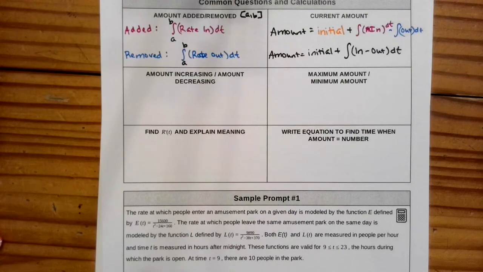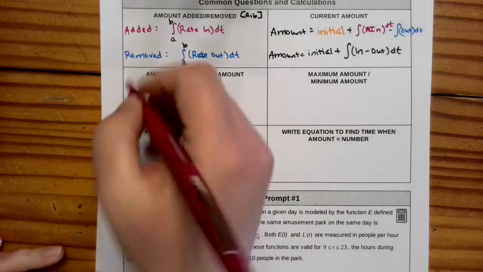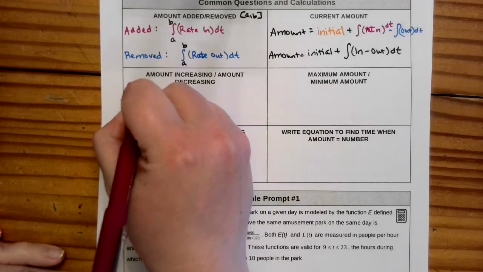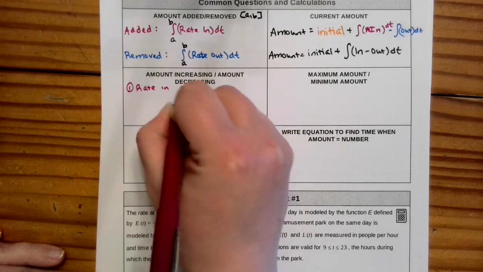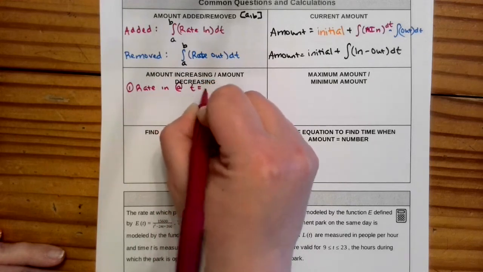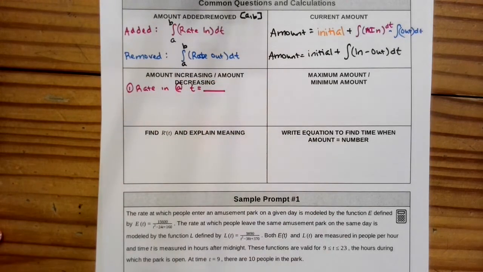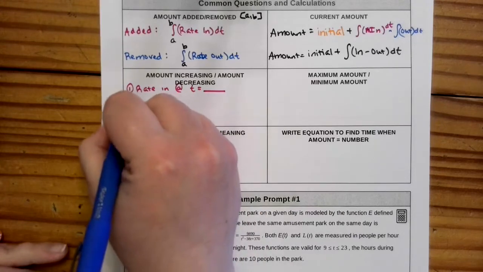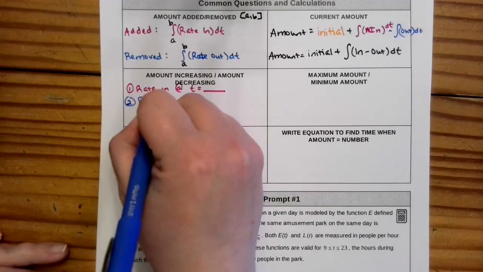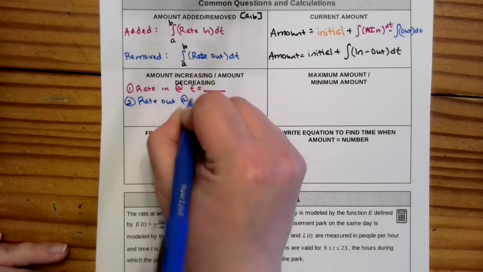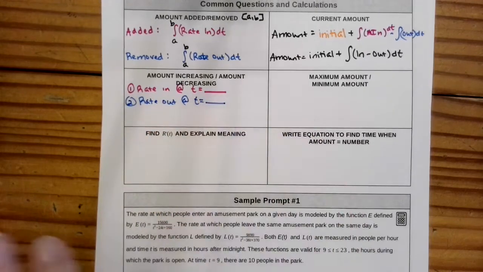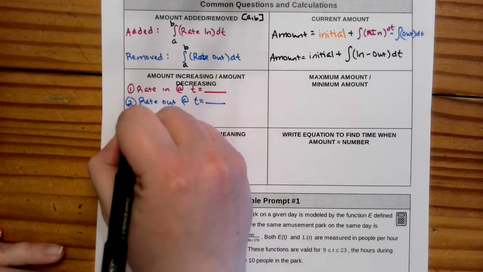If we're going to look at whether the amount is increasing or decreasing, there are a couple things we have to pay attention to. The first thing we want to figure out is what is the rate in at that specific t value that we're looking at. The second thing we want to know is the rate out at that same t value. And then the third thing we're going to do is compare those values.